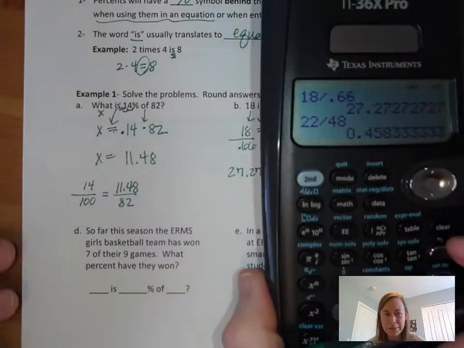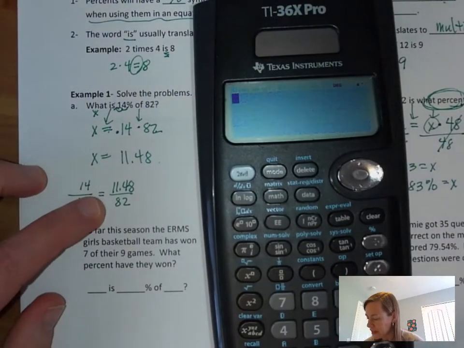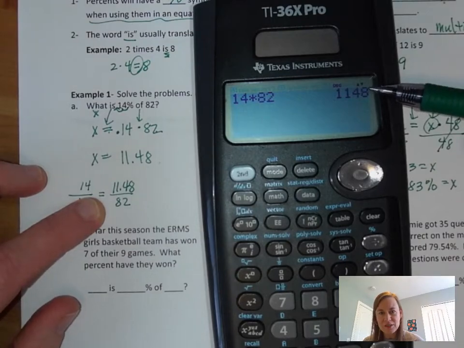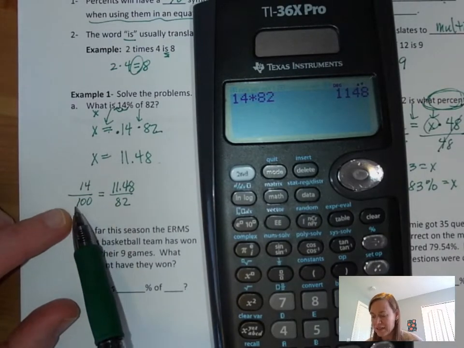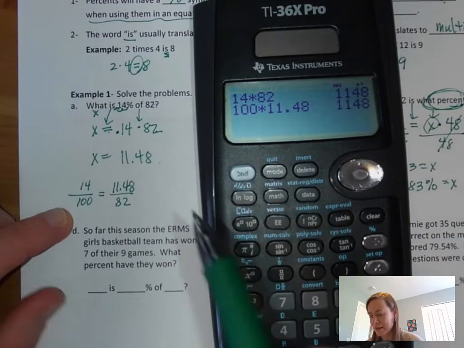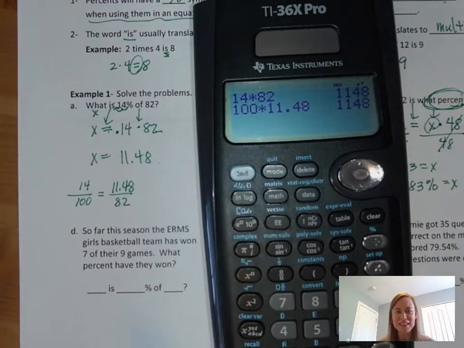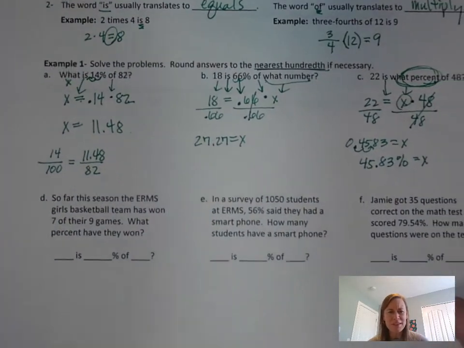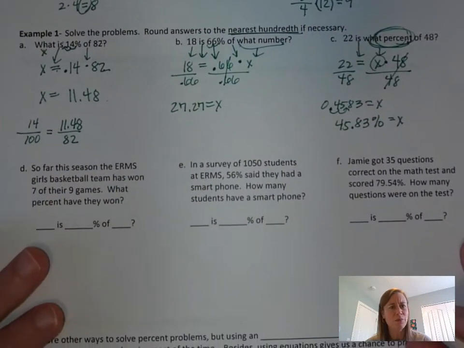Let's just cross multiply and make sure. 14 times 82 equals 1148. So that should be the same thing as, well, you can see there 100 times 11.48 is definitely the same thing. So it balances, it's a proportion, we did it right. So anytime you're doubting yourself and you want to set it up as a proportion, you sure can do that. But using equations will probably be the fastest and neatest way to go most of the time.